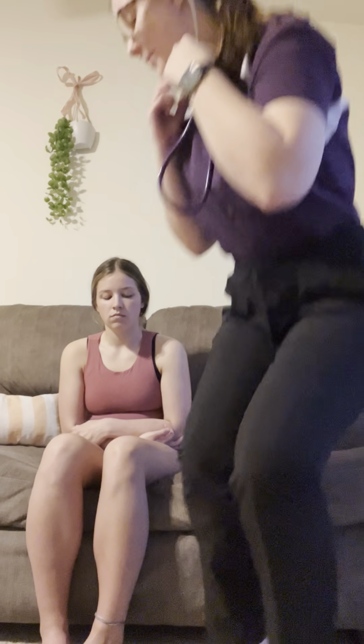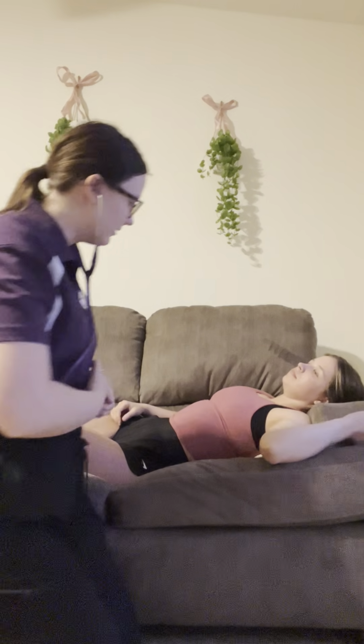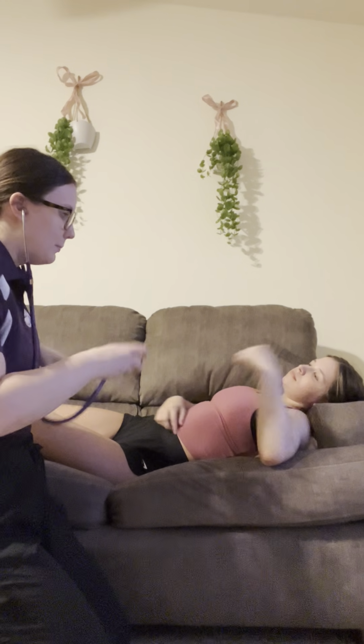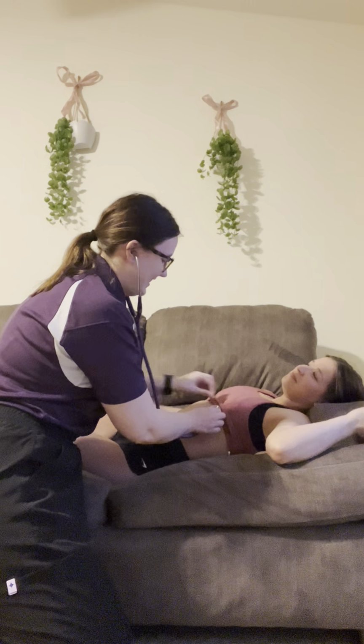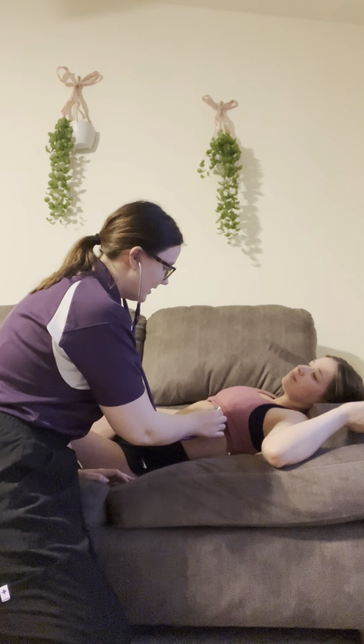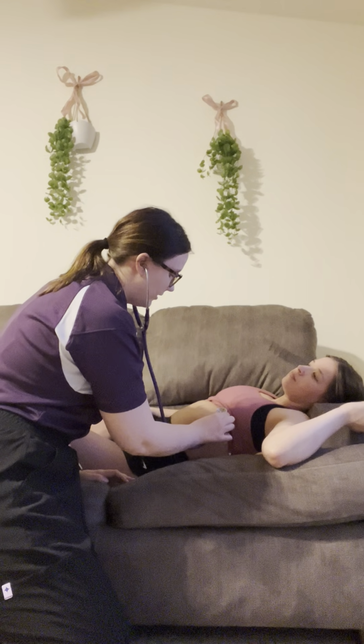Okay, good. Now, to assess the apical pulse, I'm going to have you lay on your back and slightly to the left. I'm going to assess about right here. Is it okay if I put my stethoscope under your shirt? This is the fifth intercostal space on the left side.